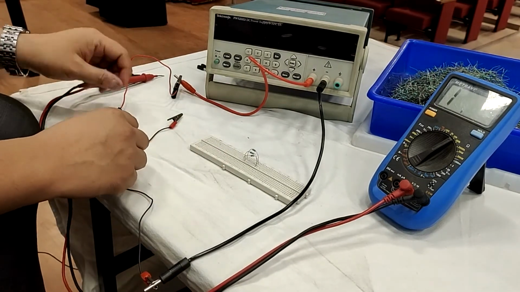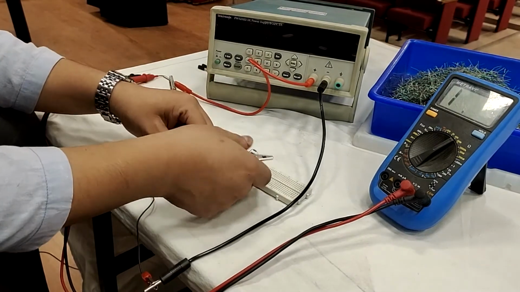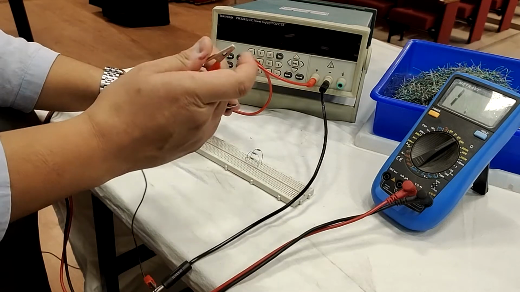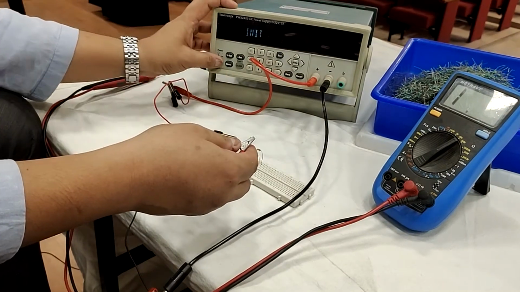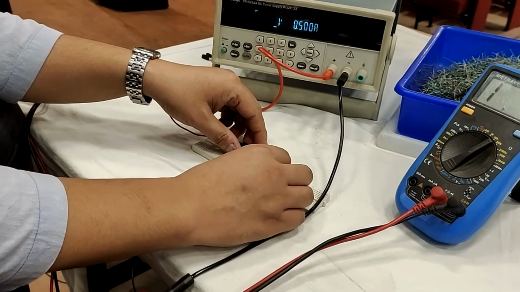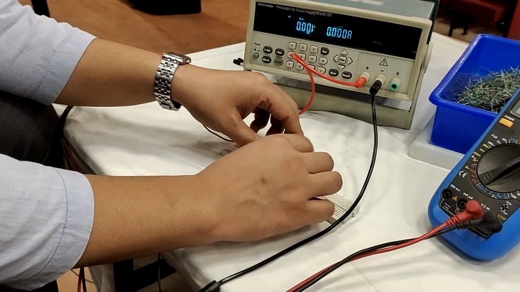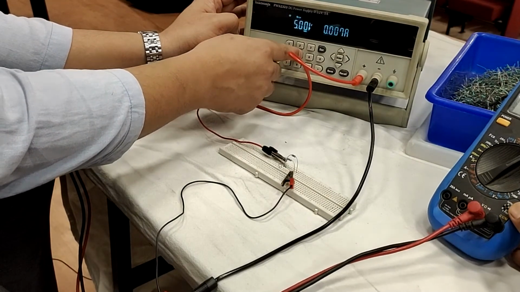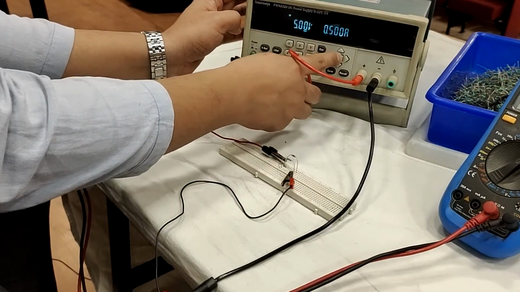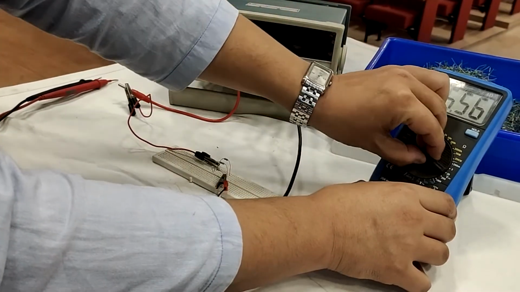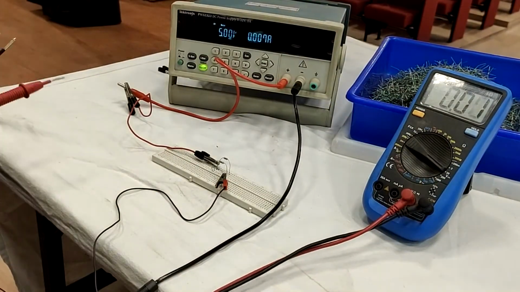Likewise, when we supply some voltage, let's say we are providing 5 volts, and on the multimeter we will be reading in the voltmeter.